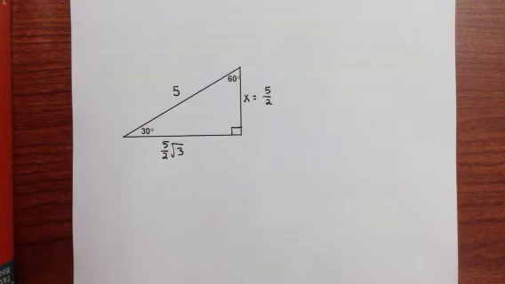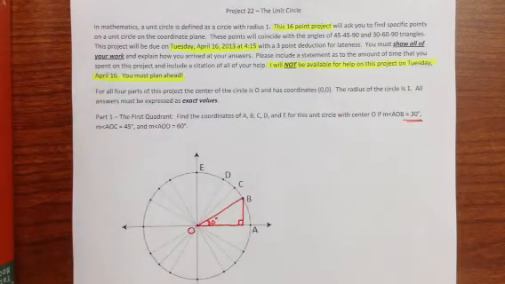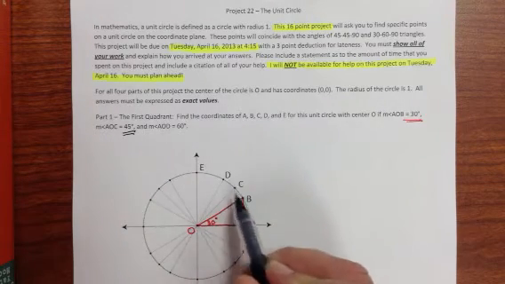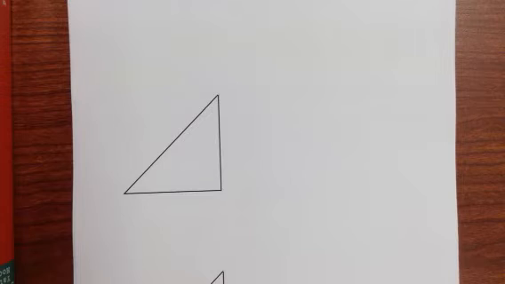All right, so now, if we go back to the project itself, you will notice that I am also going to have 45 degree angles. Angle AOC is 45 degrees. So we have to also recall our 45, 45, 90s.